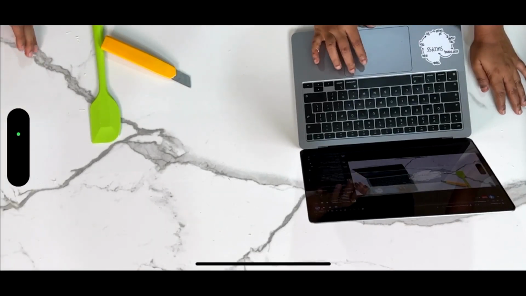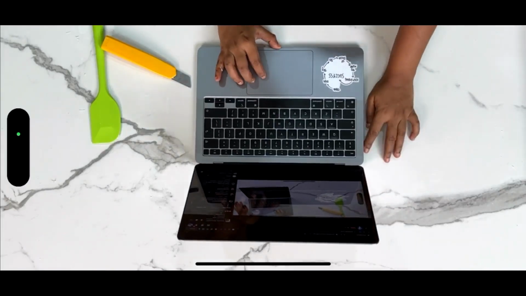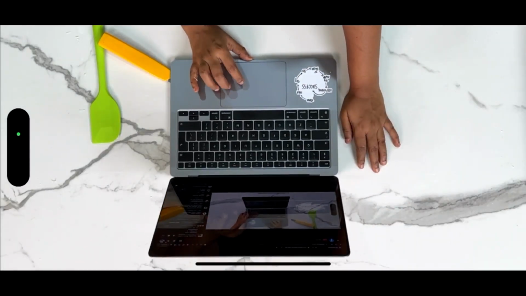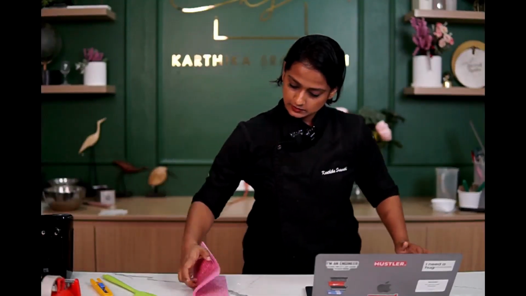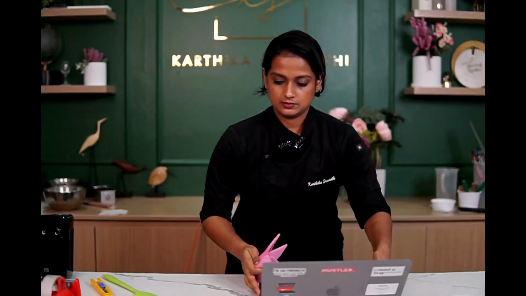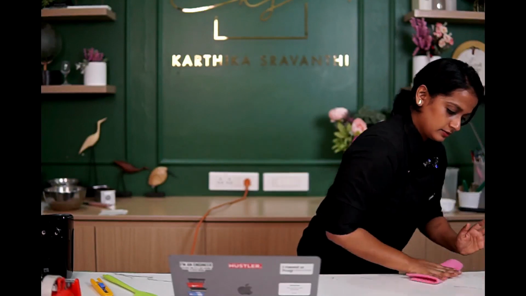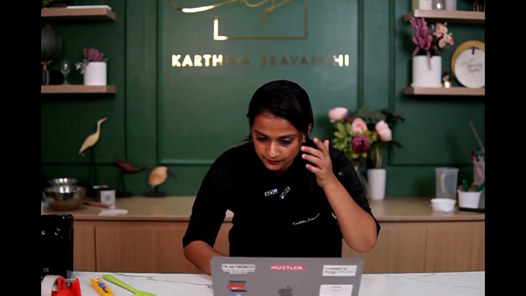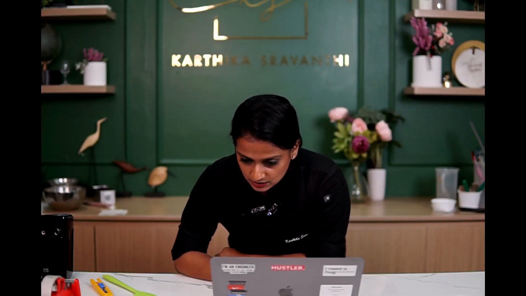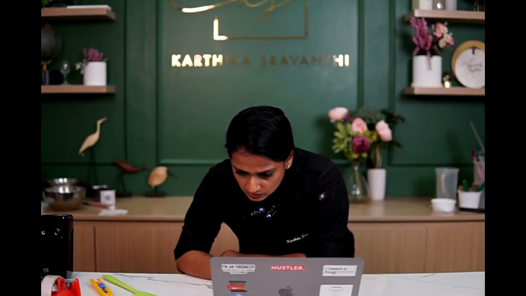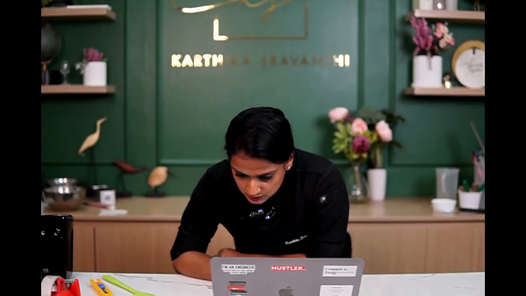Okay, I'm just scrolling all the way up. So we need 3 layers of sponge, but the given recipe gives 2 layers, so we need to make 1.5 recipe.